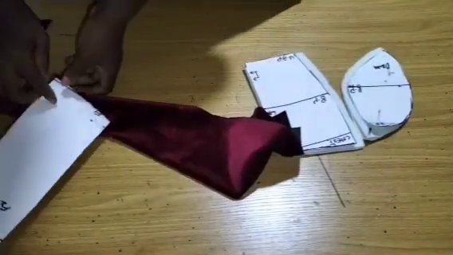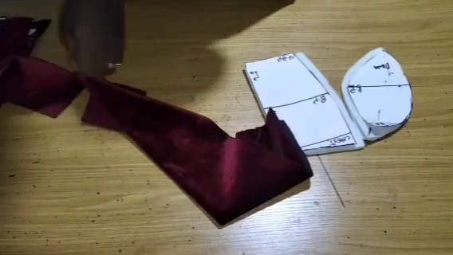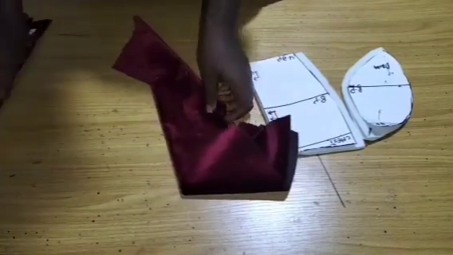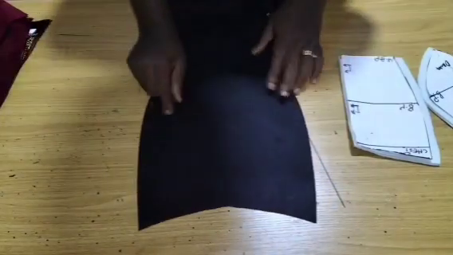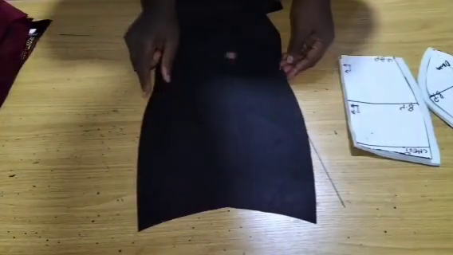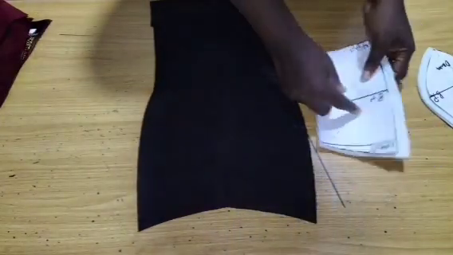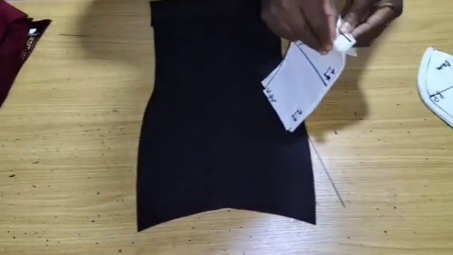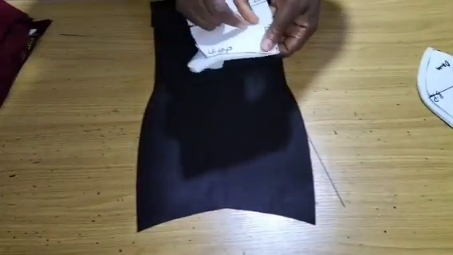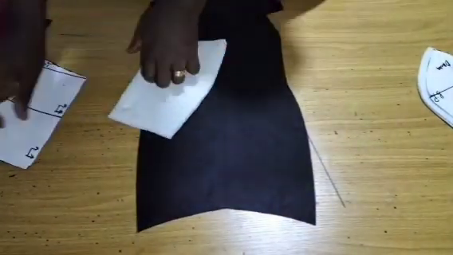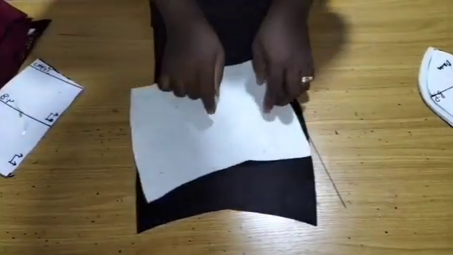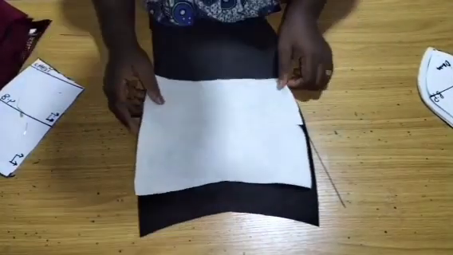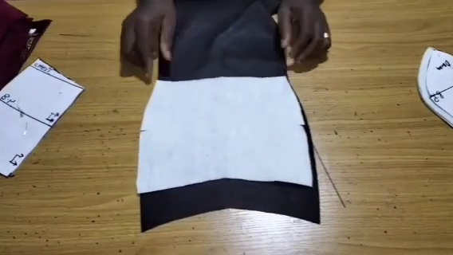So I'll come in with the main fabric, because we are sticking this on the main fabric. So this is the main fabric, which is the velvet fabric. So I'll go ahead and take up the pins from the pattern, and I'll place the sticky part. Here is the sticky part. I'll go ahead and place it here.